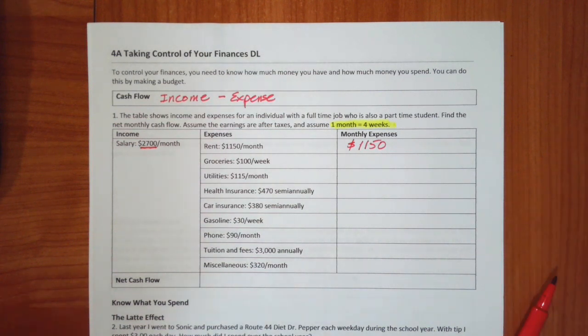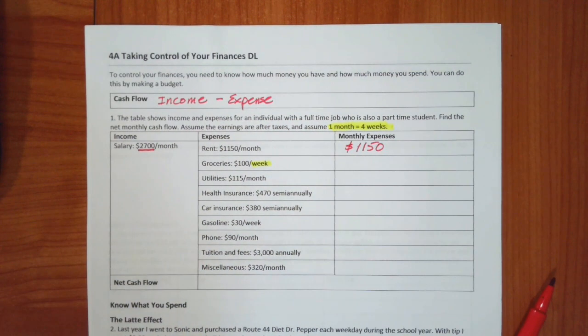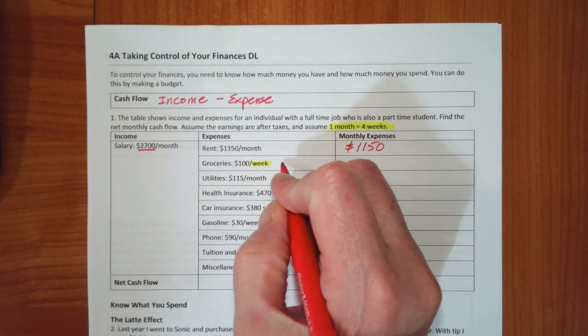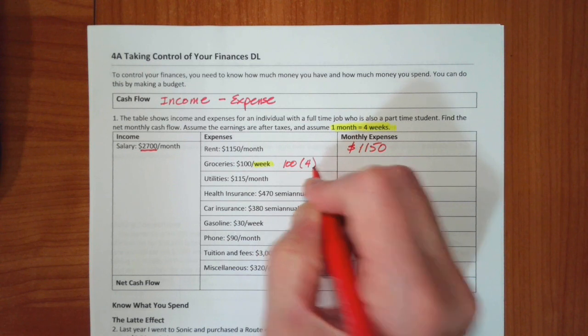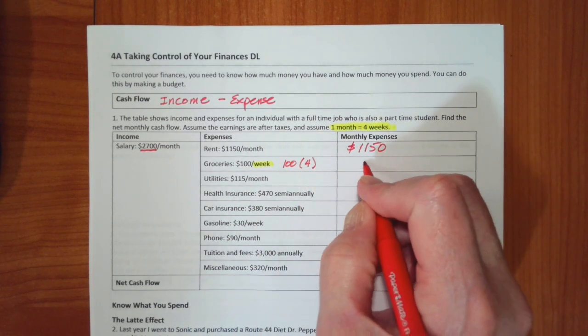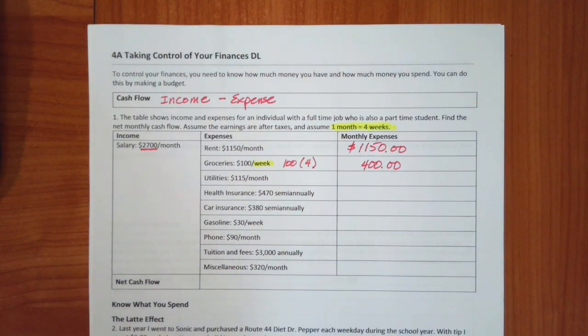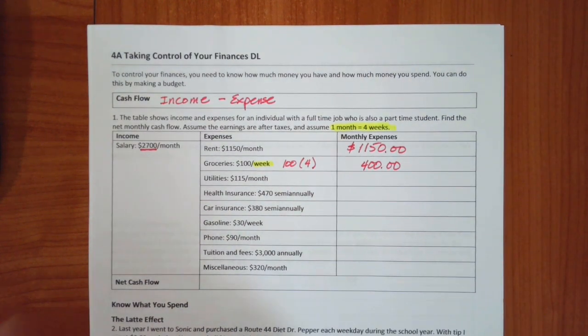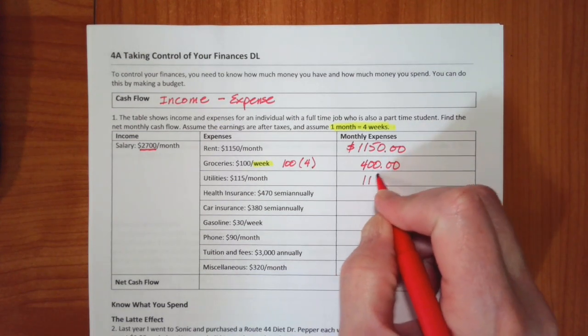If groceries are $100 per week, then to find our monthly expense, I have to take 100 times 4, which is $400. And just to stay in the habit, I'm going to always put this in dollars and cents. Utilities, $115 per month.